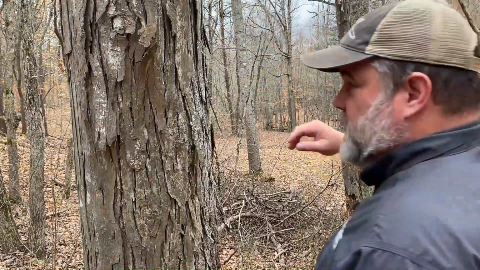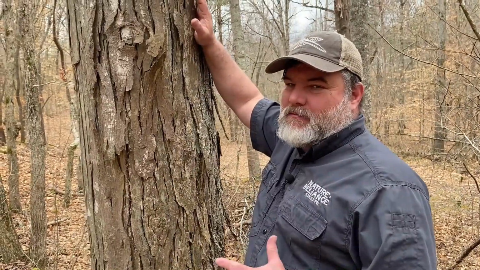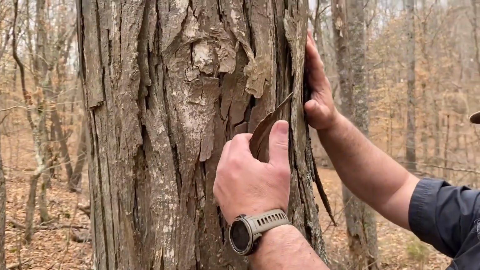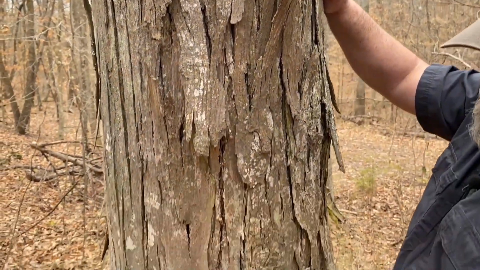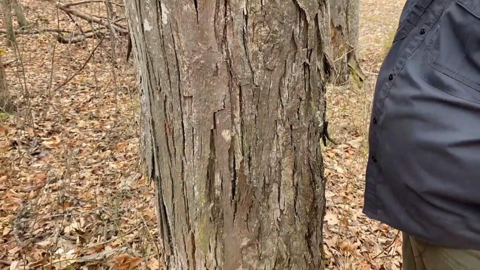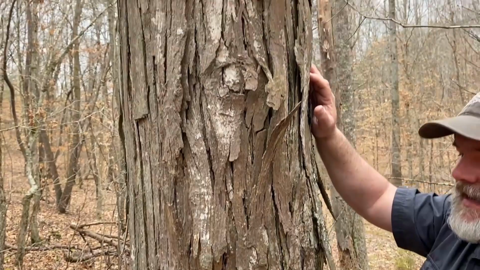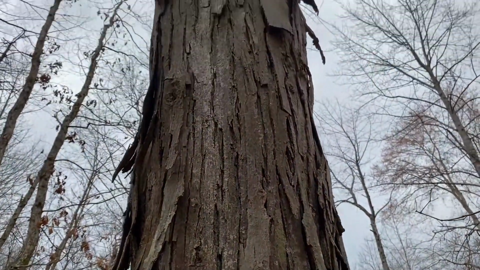Now I'm going to show you two more trees that you can identify rather quickly just by looking at the bark. This is a shagbark hickory. You'll note that these pieces of the bark are real thick and they look like they're falling off, like maybe this tree is a little sick. It's not sick at all. This is exactly what shagbark hickories do. And so it's real easy to see the bark standing off like this and know, hey, I'm looking at a shagbark hickory.